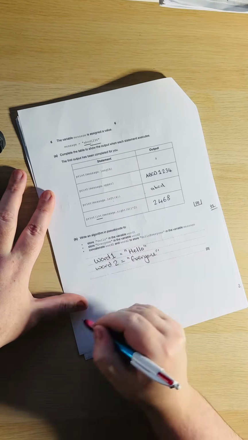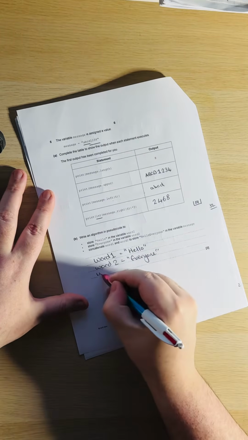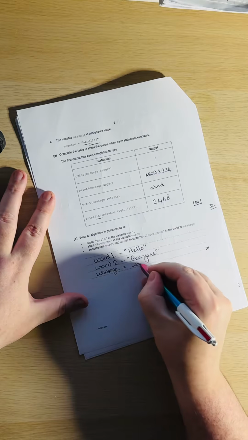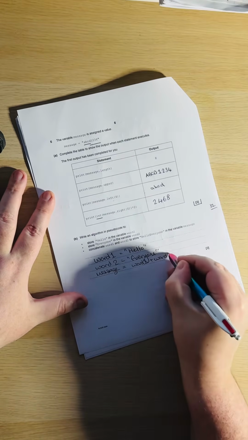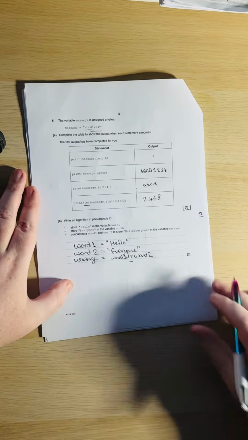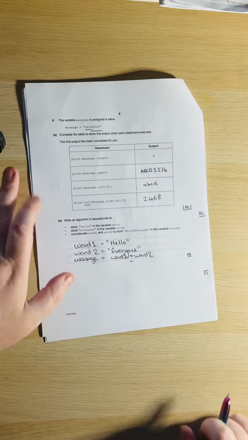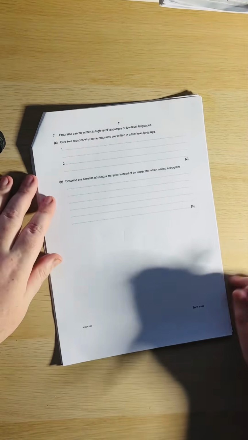And then concatenate word 1 and word 2 to store hello everyone in the variable message. So I'm going to say message equals word 1 plus word 2. And it's the plus there that does the joining together. Another 3 easy marks, 35. We're probably approaching a grade 4, and I think we're nearly at the halfway stage.